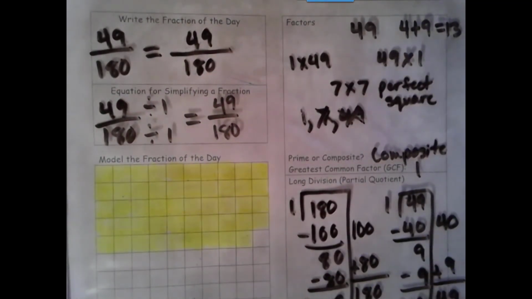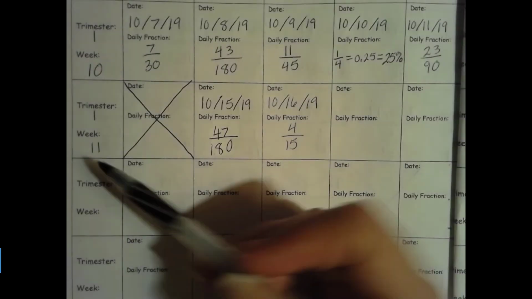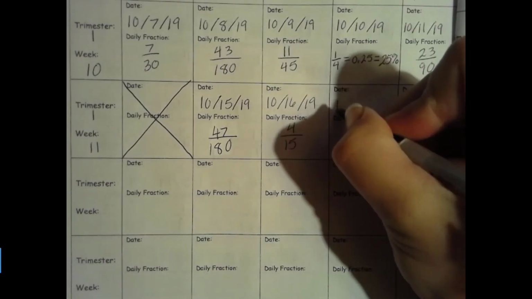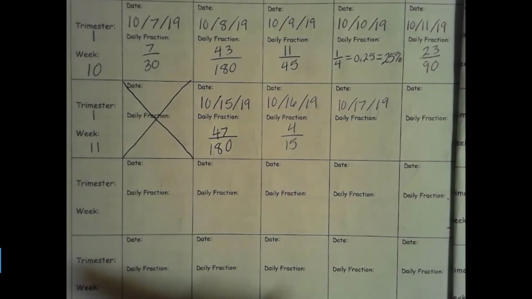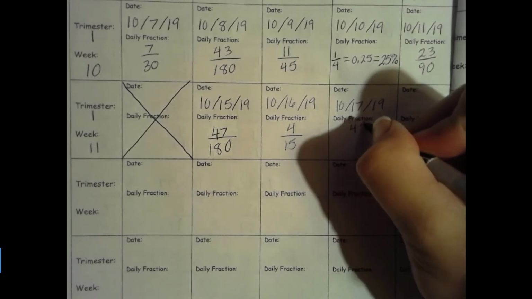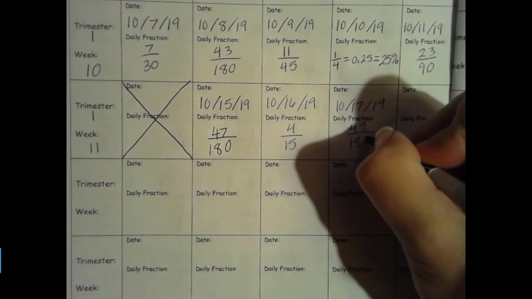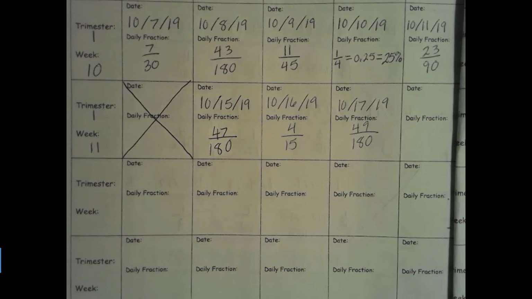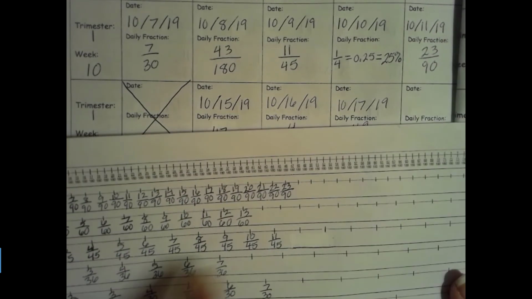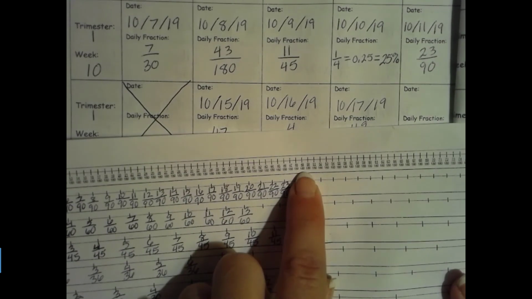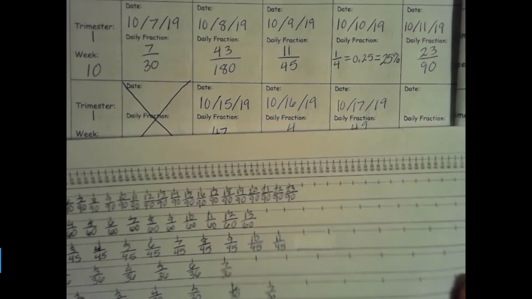All right, let's go ahead and fill in our data collection page. We're still in trimester 1, week 11. Today is 10/17/19. Our fraction for today is 49 180ths. Let's go ahead, and since we made groups of 1, you do not have to get out your number line. But here is today's fraction right there, 49 180ths.